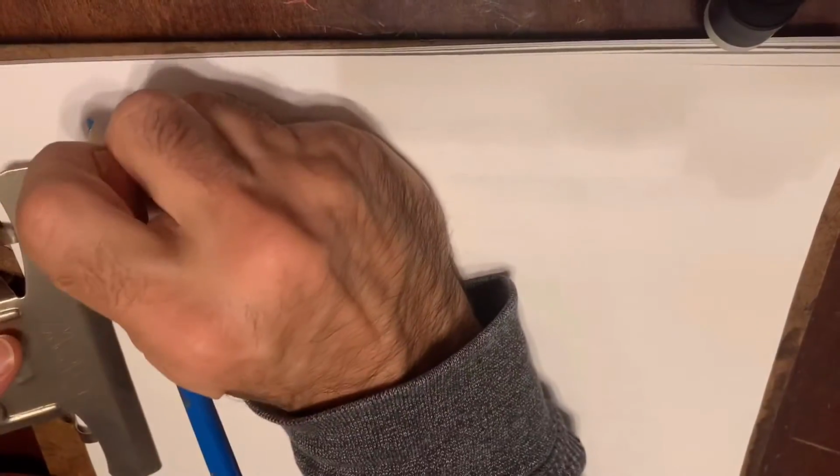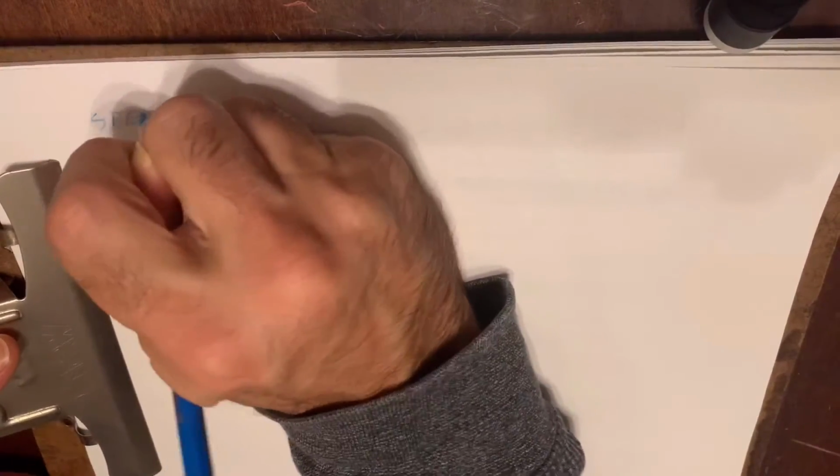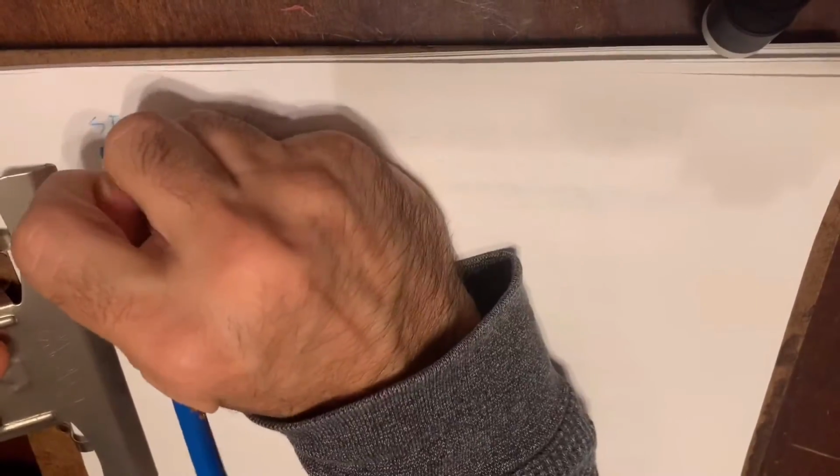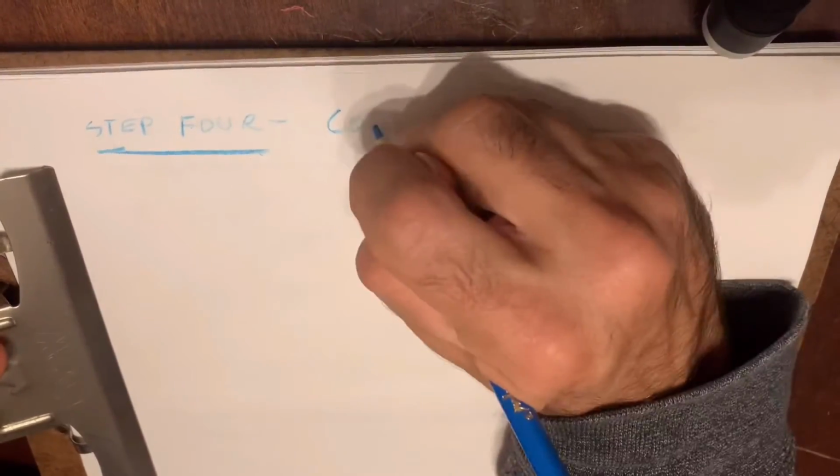So step 4 is called a contribution table.